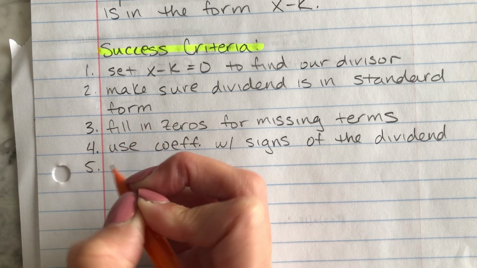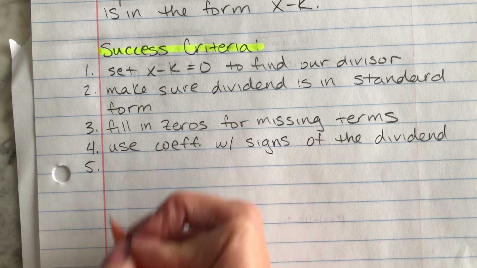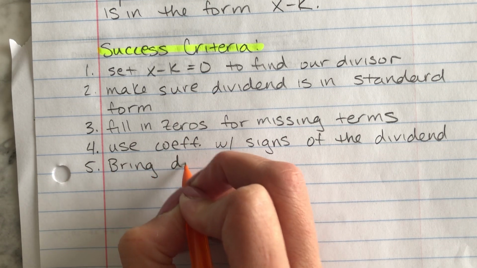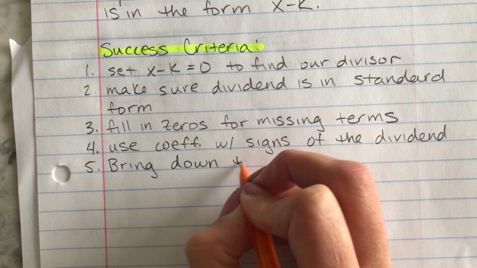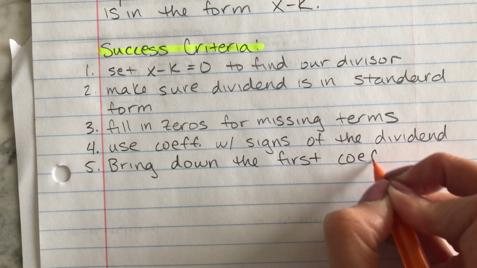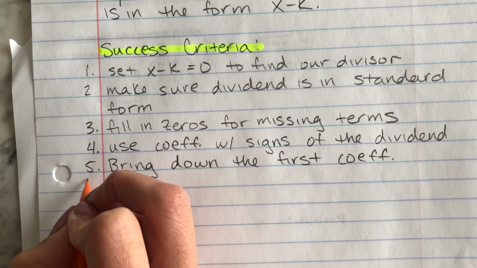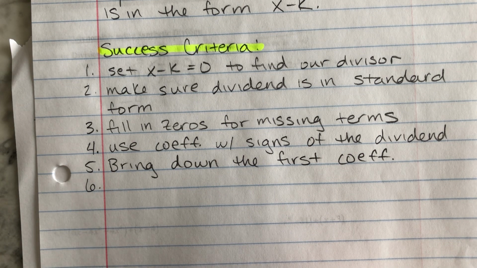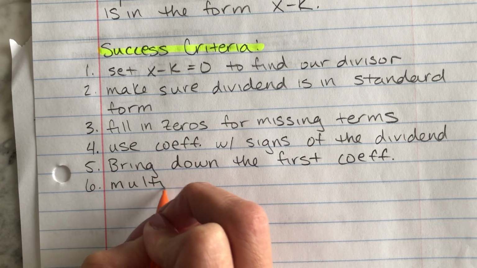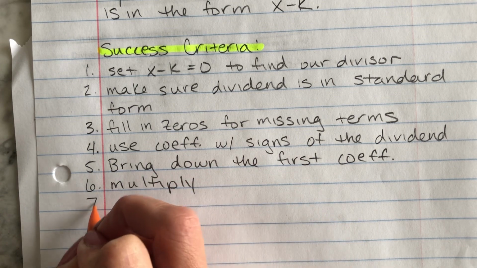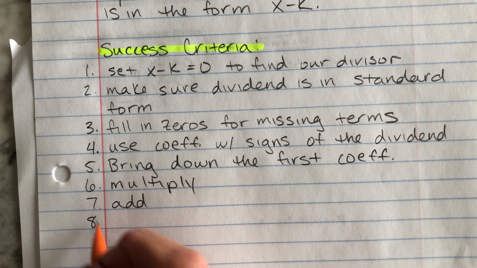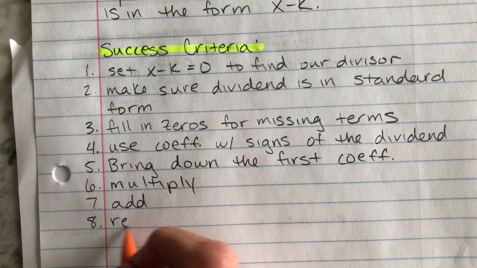Okay, now we're going to bring down our first coefficient. Bring down the first coefficient. And then you're going to start your process. You're going to multiply and then add. Multiply and then add. So you're going to repeat that until you are out of numbers.